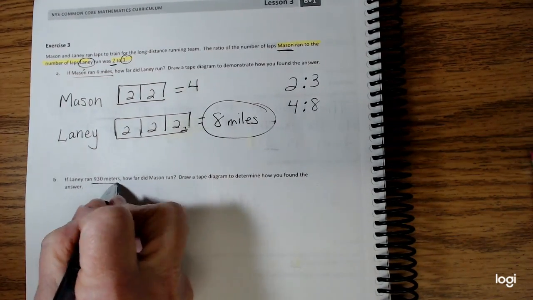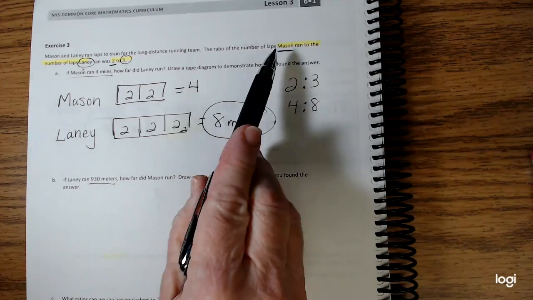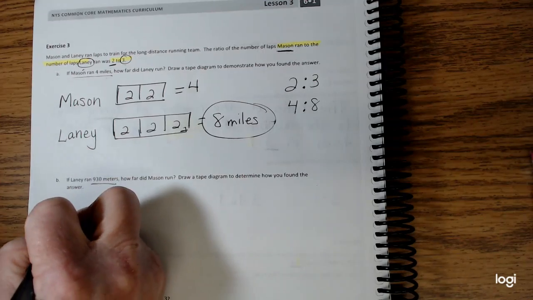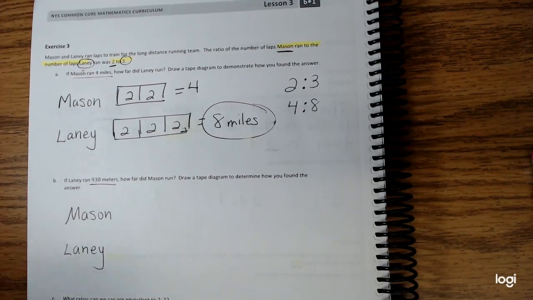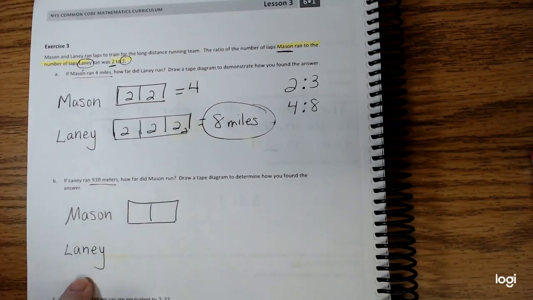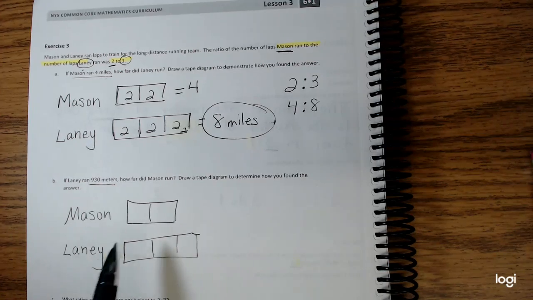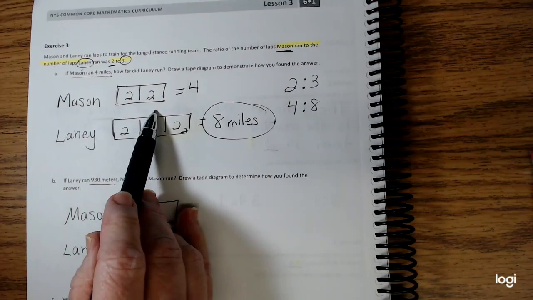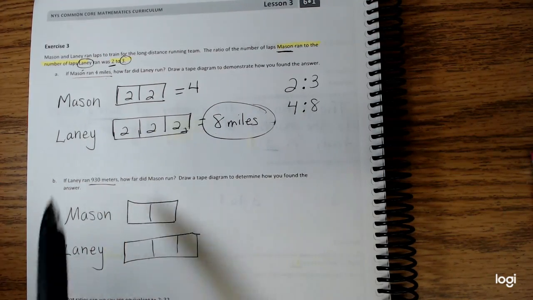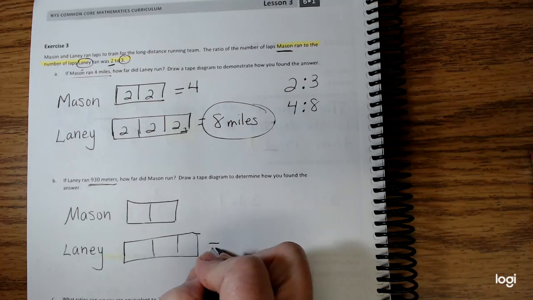If Laney ran 930 meters, how far did Mason run? Draw a tape diagram. We have to use the original ratio in the beginning, Mason and Laney, 2 to 3. So once again, we're going to make Mason, and yes, we need to label their names. Remember, Mason had 2, and Laney had 3. Now we're not going to put 1s in here, because that would equal 2 and 3, and we're not going to put 2s in here, because that would only give us 4 miles and 8 miles. We need Laney to have 930. Here's Laney, so he equals 930.